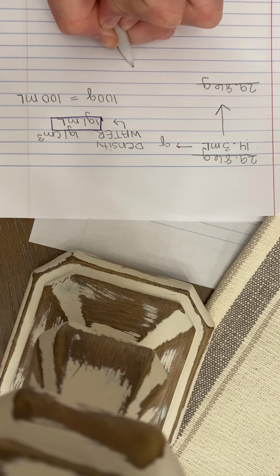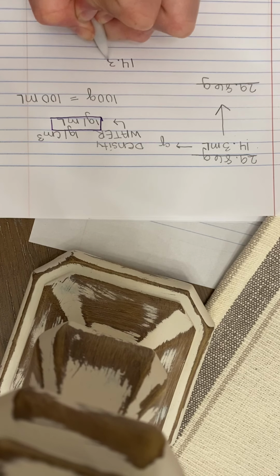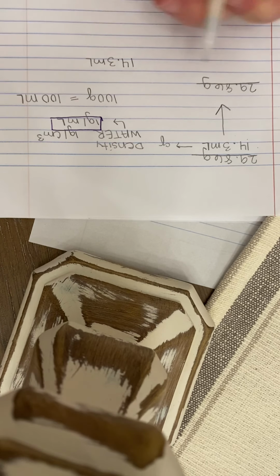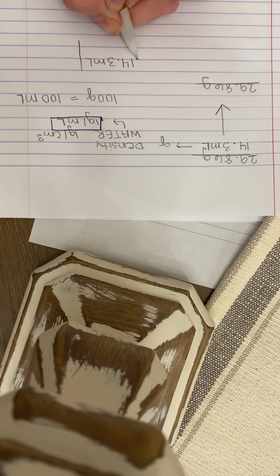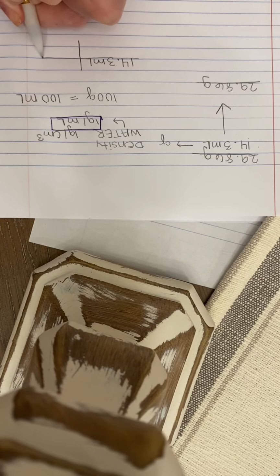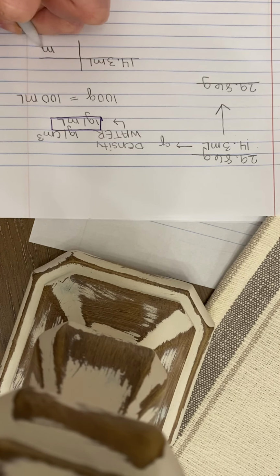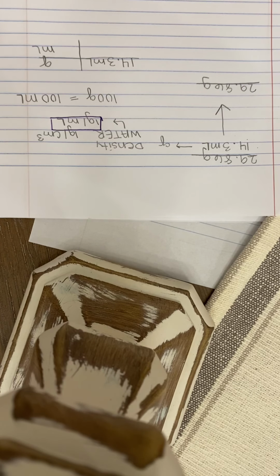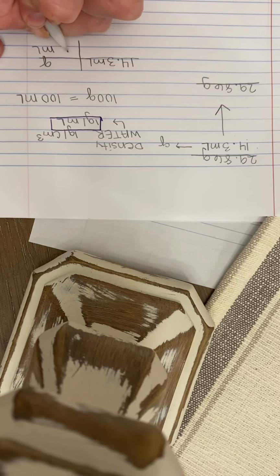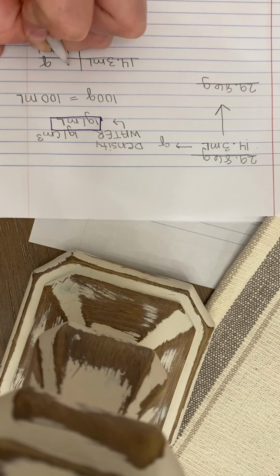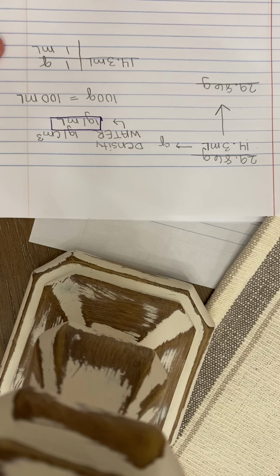If we have 14.3 milliliters and we convert this, we want milliliters to cancel out and grams on top. So there's 1 gram per 1 milliliter.